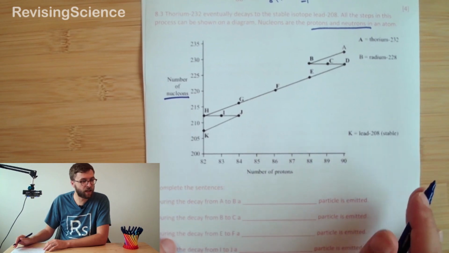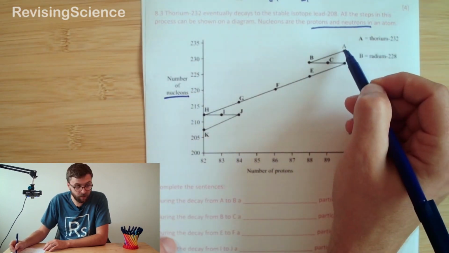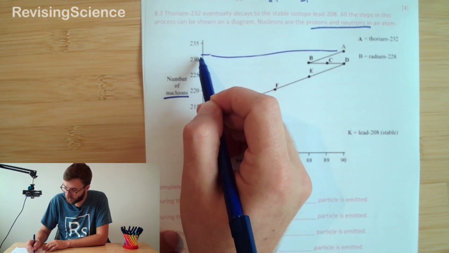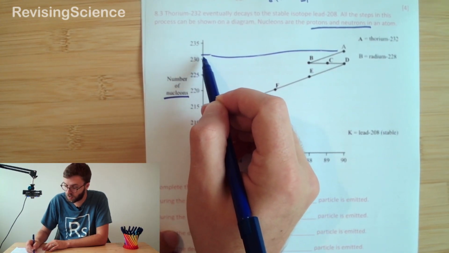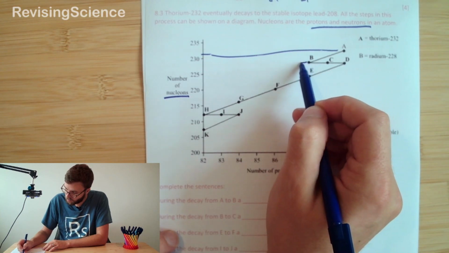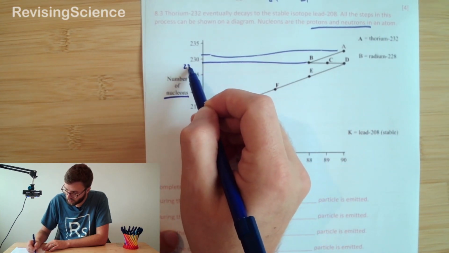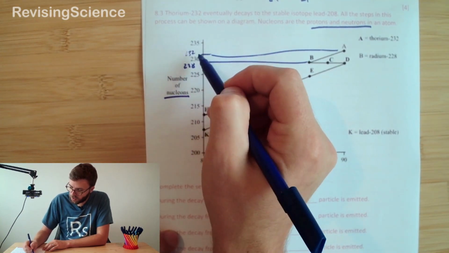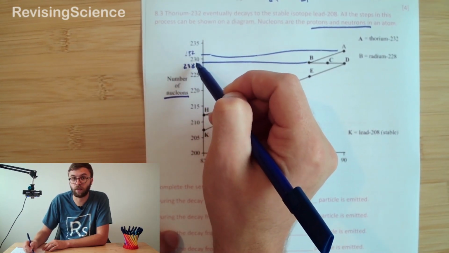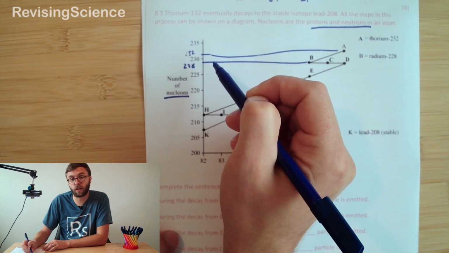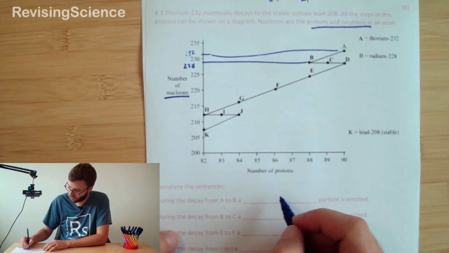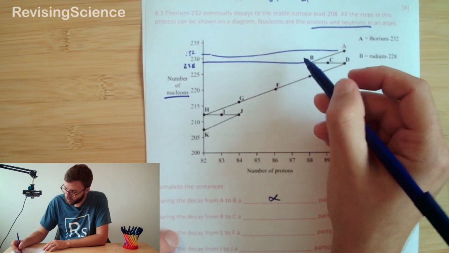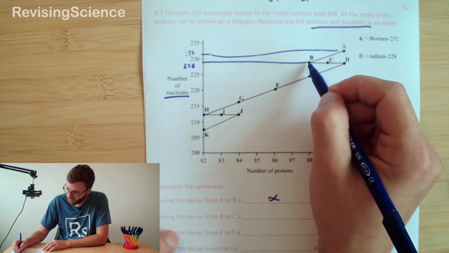So if we look for the decay between A and B, we can see that we're going from here with approximately just over 230, say 232 nucleons, to B, which is just over here, which I reckon is around about 228. So you can see we've lost 4 nucleons. So if we've lost 4 nucleons, that means we're losing an alpha particle, and so therefore we know that this is an alpha particle.